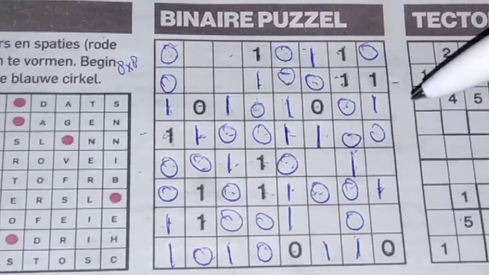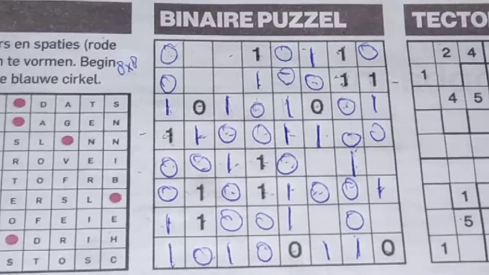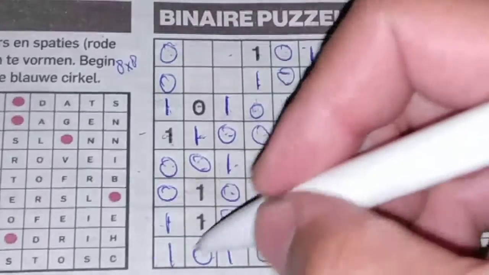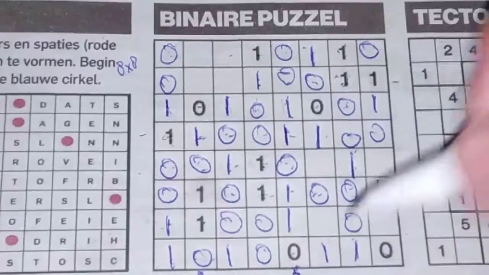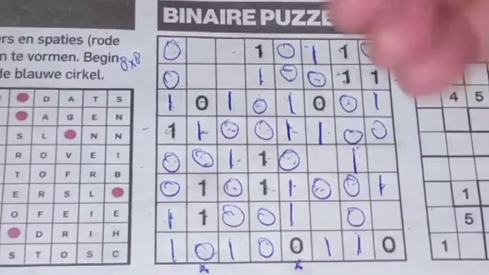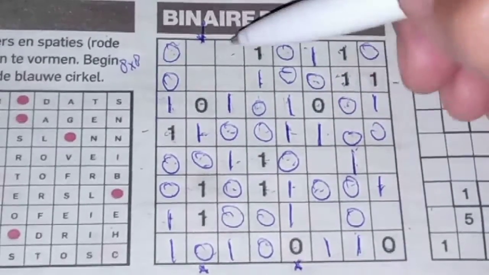Then I think I need to compare. Can we compare? Yes. Look, this column and that column. Can you see this? This one and that one, empty box.